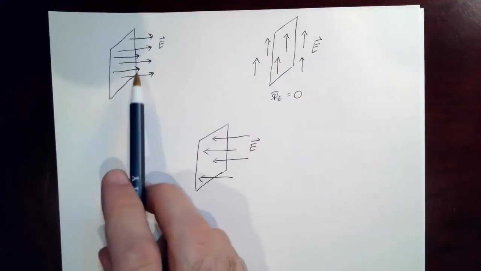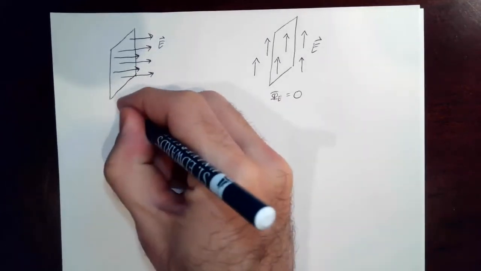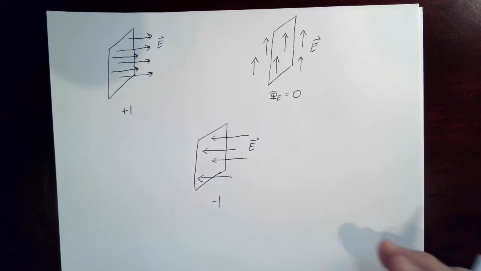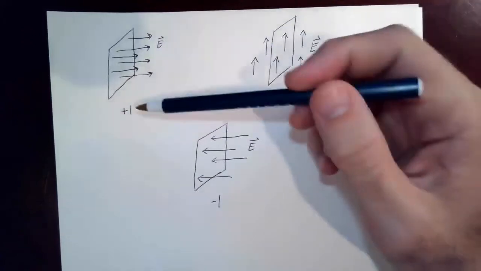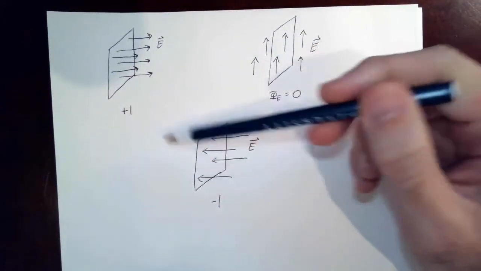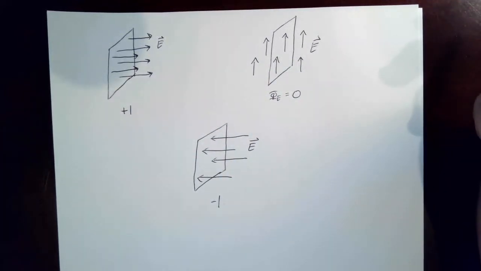Here, this is the maximum amount of flux that we can get. So let's call this one +1, and let's call this one -1. And so we need to include the direction of the electric field, and it needs to take on values between +1 and -1. And so that right away suggests that we might be talking about a sine or a cosine.